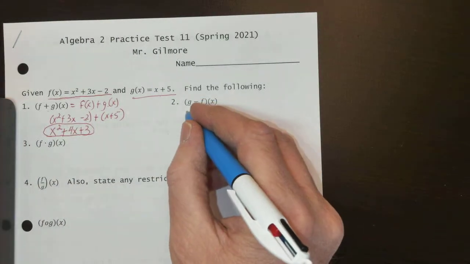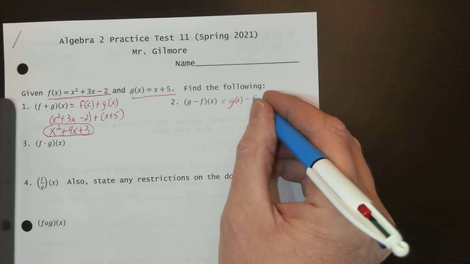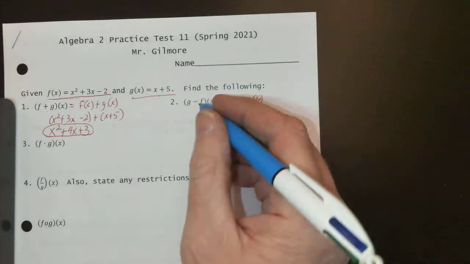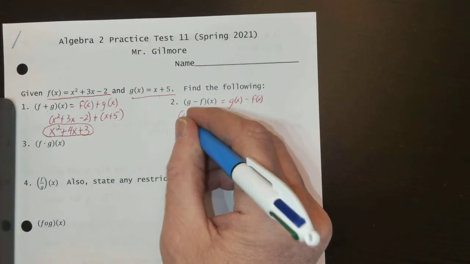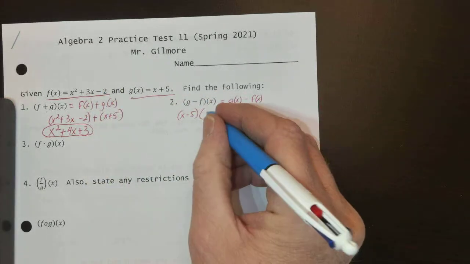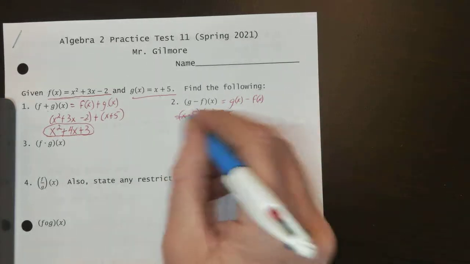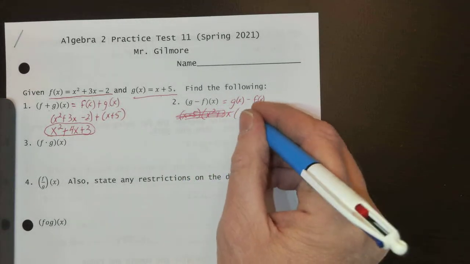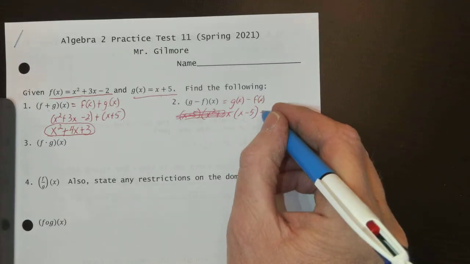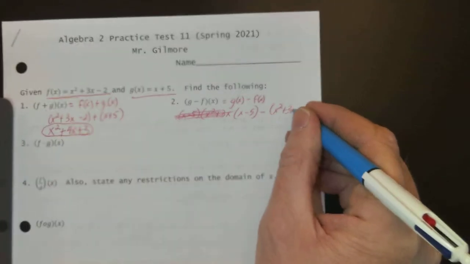Now g minus f of x. So I take g of x minus f of x. Okay, let me reboot that. g of x is x plus 5. Now it's minus x squared plus 3x minus 2.